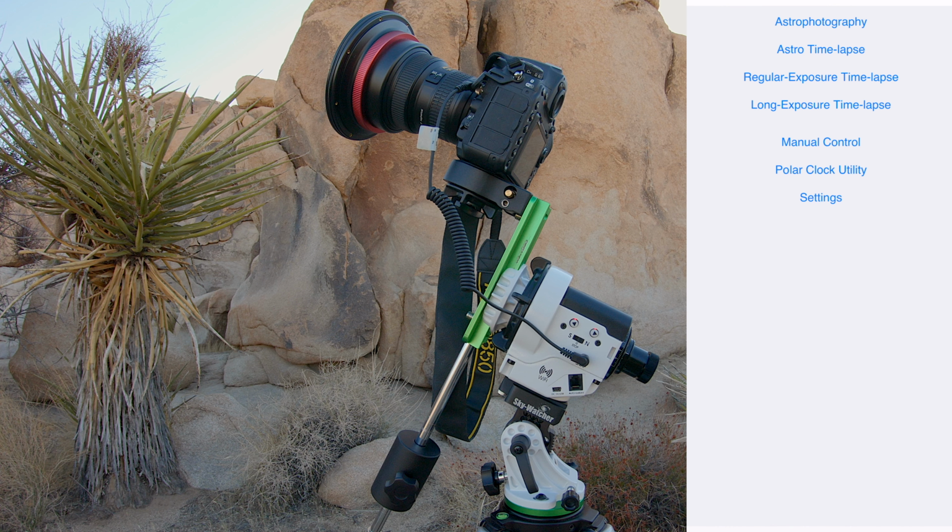Okay, the next option in the home screen is the manual control. And the manual control just gives you the ability to nudge your camera, but without touching it directly. It basically moves the RA axis of the mount very slowly. And I personally have never used it, but you can use it to fine-tune the framing.